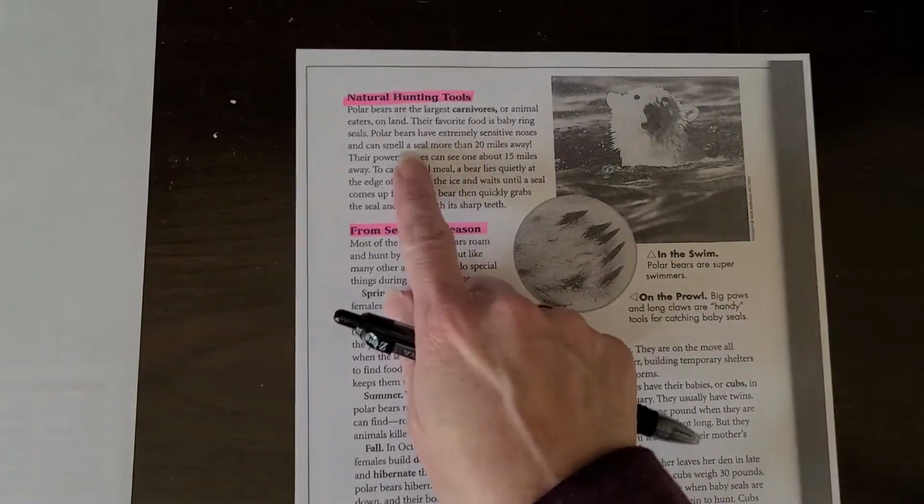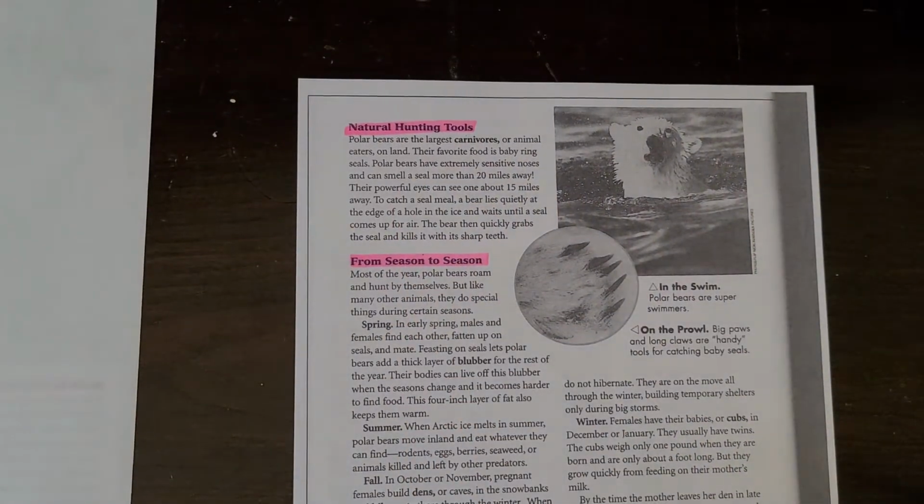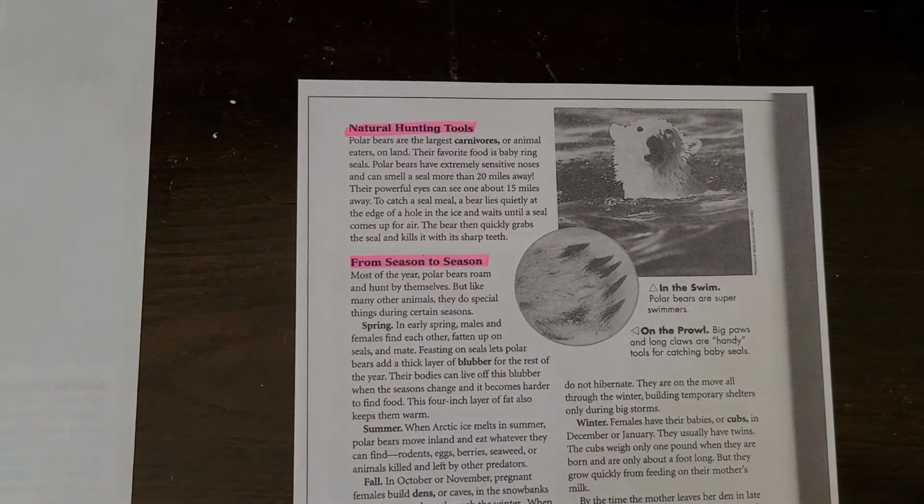And then I'm going to read Natural Hunting Tools. Polar bears are the largest carnivores, or animal eaters, on land. Their favorite food is baby ringed seals. Polar bears have extremely sensitive noses and can smell a seal more than 20 miles away. Their powerful eyes can see about 15 miles away.